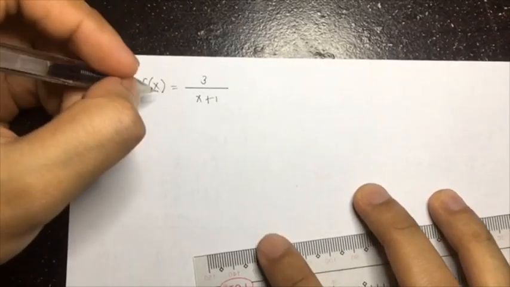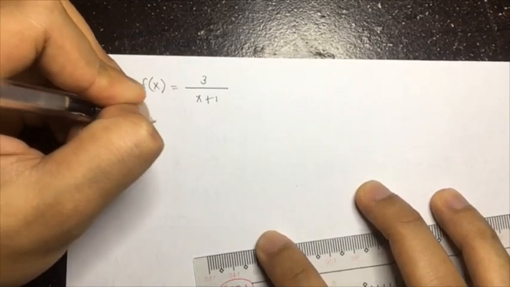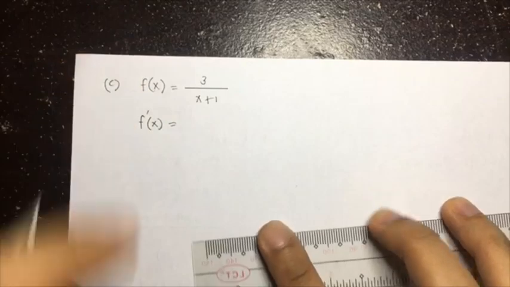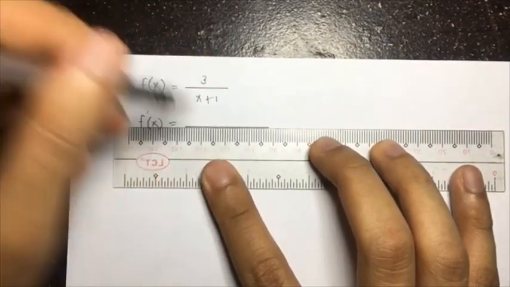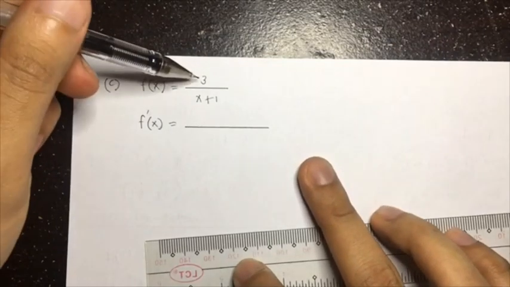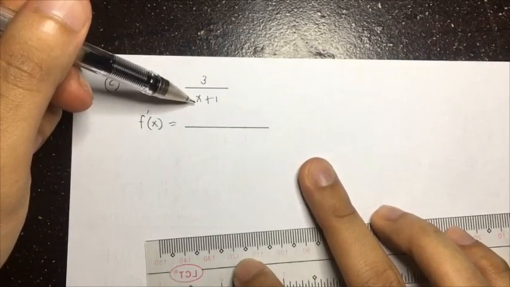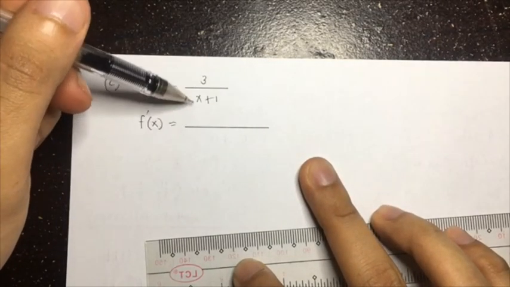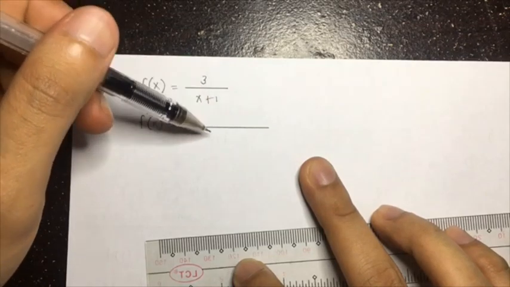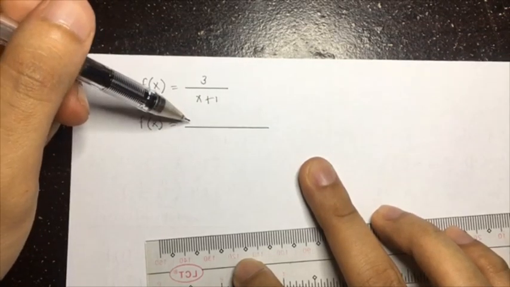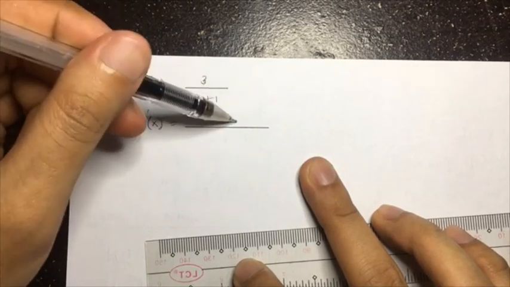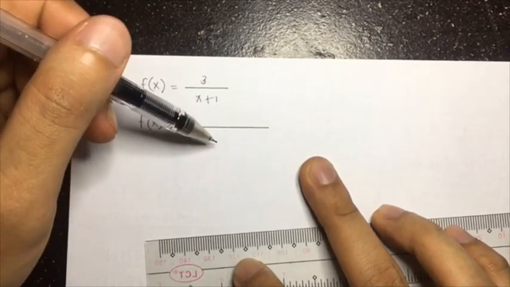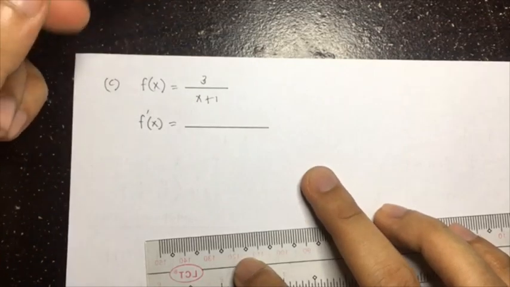Okay, so deriving f prime of x, using the quotient rule, the derivative of u over v is equal to v du minus u dv over v squared. So denominator multiplied by the derivative of the numerator, minus numerator multiplied by the derivative of the denominator, divided by the denominator squared.